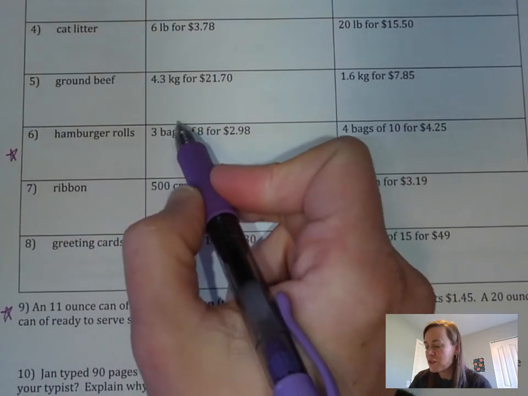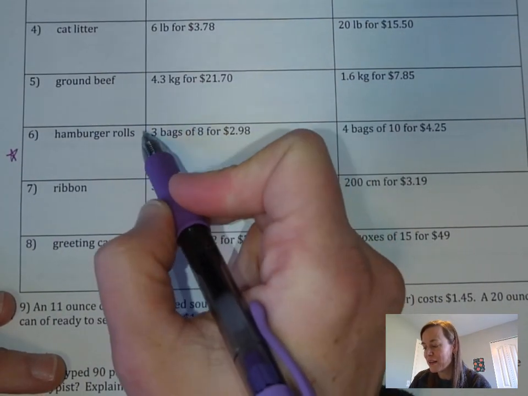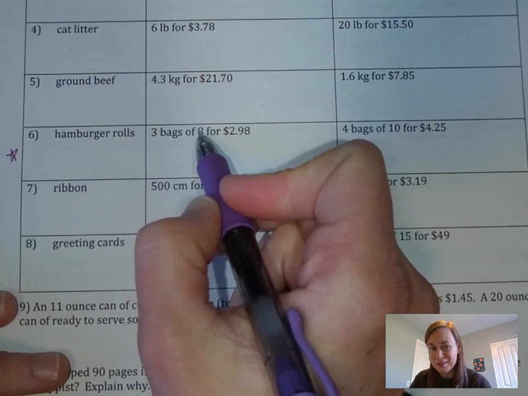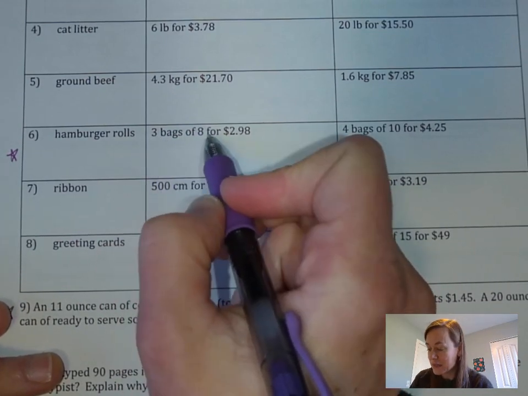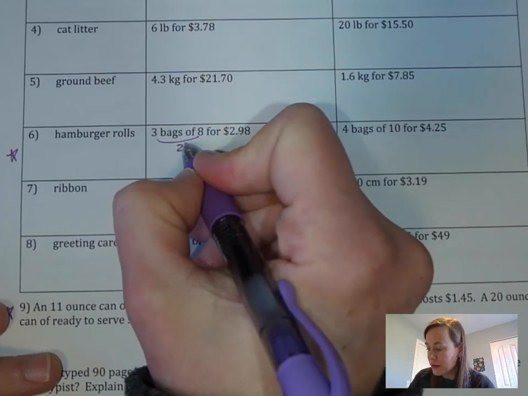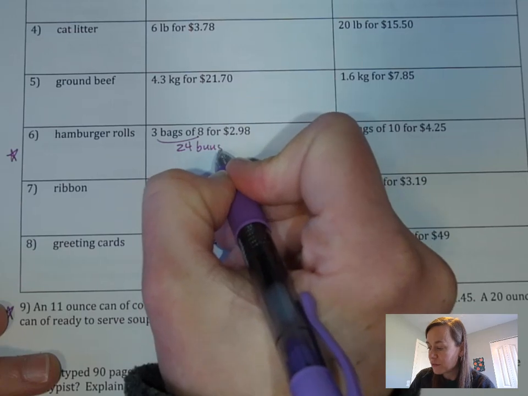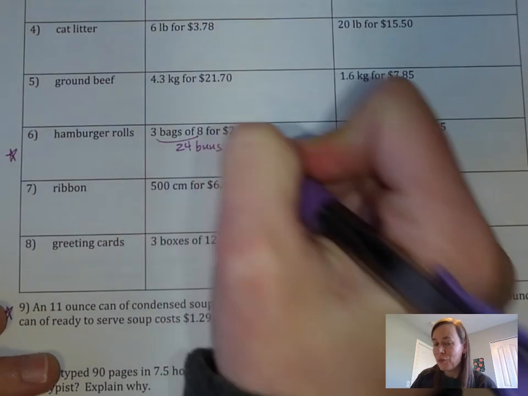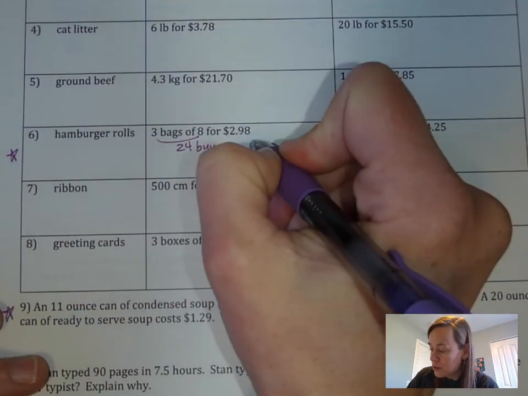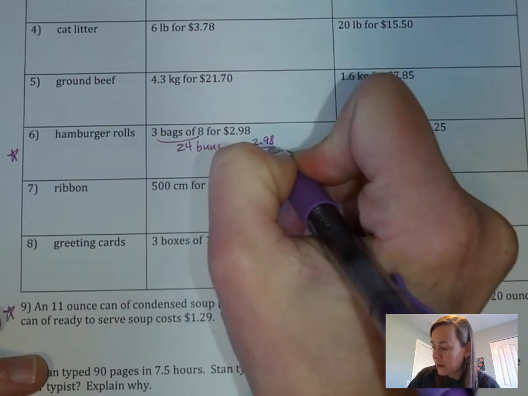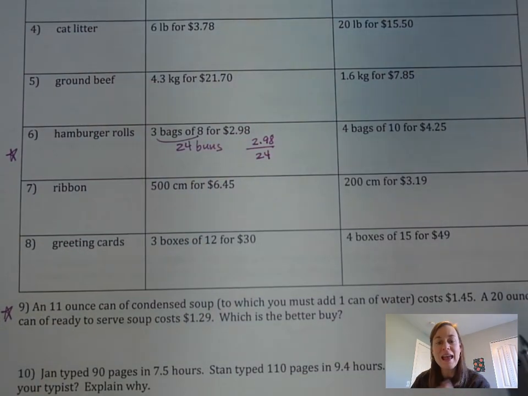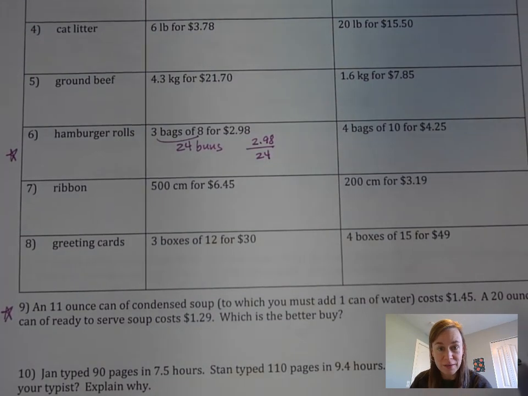So how do we figure out the total number of buns here when it's 3 bags of 8? Looks like we got to multiply 3 times 8. So this is going to be 24 buns for $2.98. Once you have that figured out, you can put your $2.98 on top and the 24 on bottom, and then divide and find your unit rate, okay?